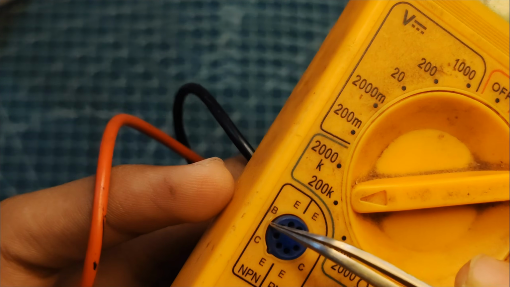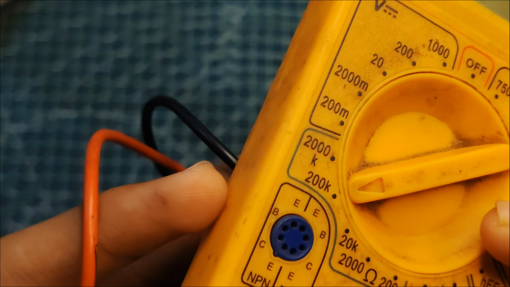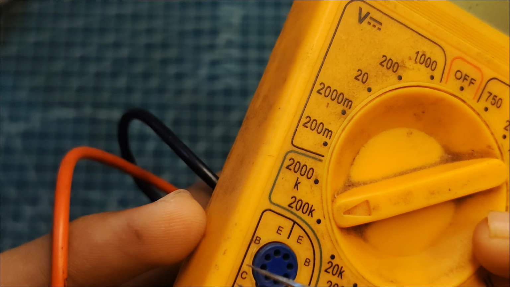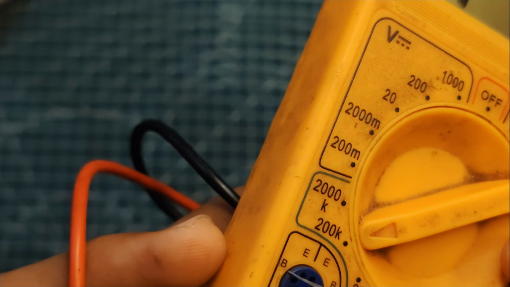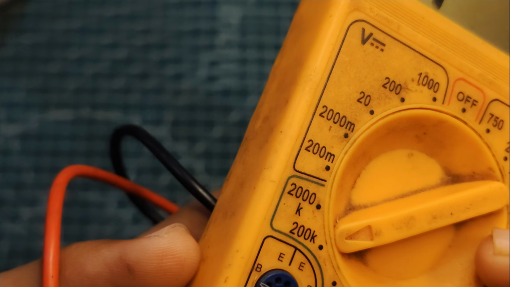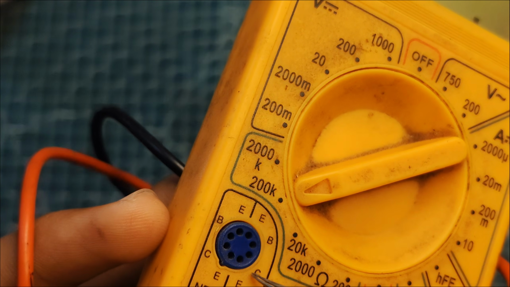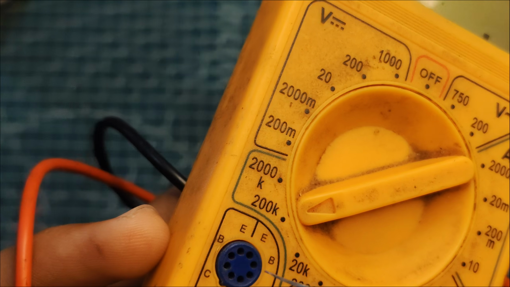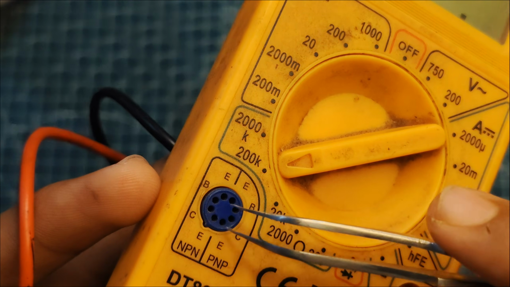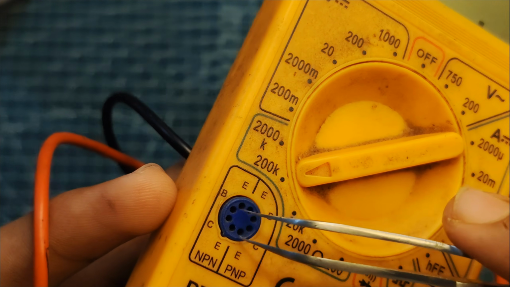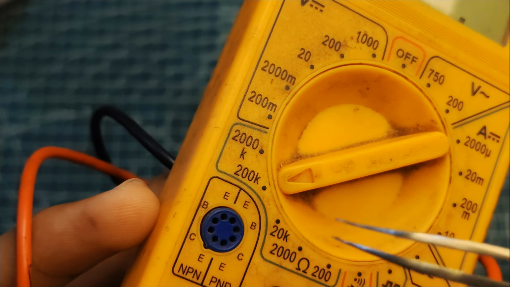And here is another section you can see here most probably. So NPN and PNP, these are used for checking whether your transistors are functional or not, but they are not always useful. Lots of the time it happened that they show false readings to me. But yeah, this could work up to a certain level. So this is really good.